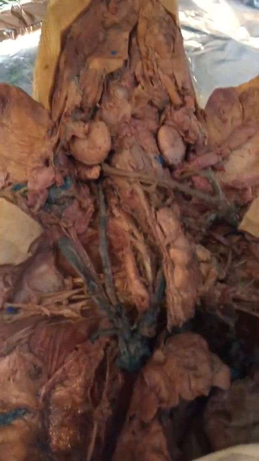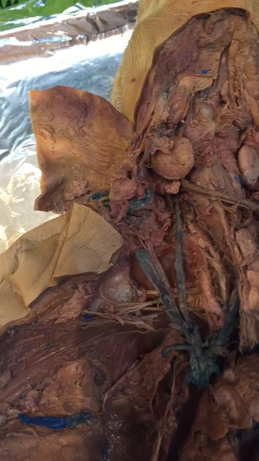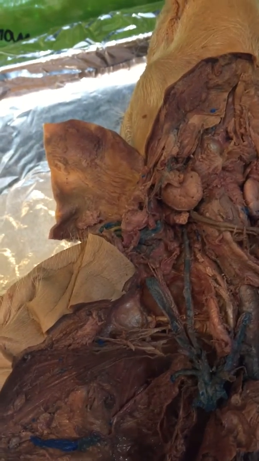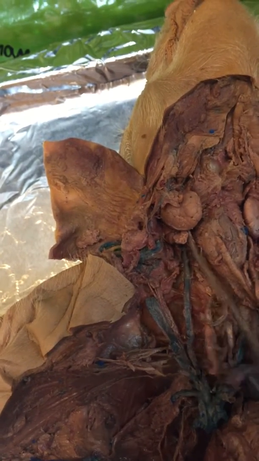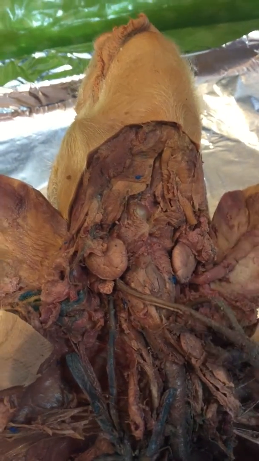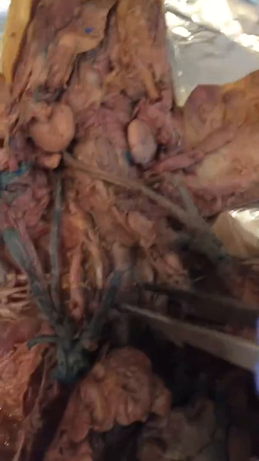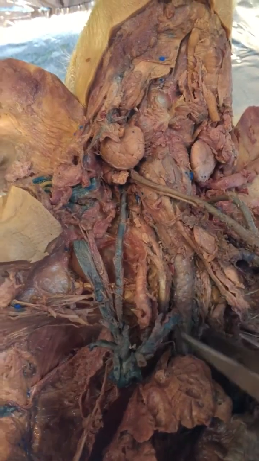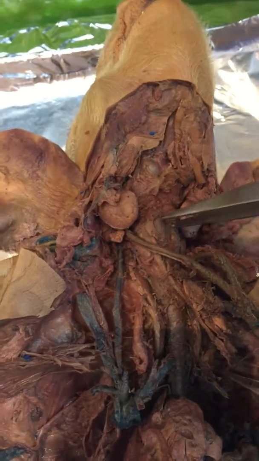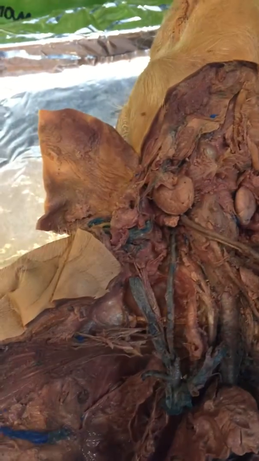So here we go. Apologize that my left hand can be a little shaky, but hopefully it's all okay. So a few structures that I want to show you first. First off, I want to show you the trachea, which is right here, this long windpipe. This up here is the larynx. It's kind of a bulge.